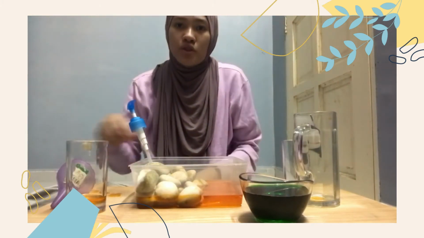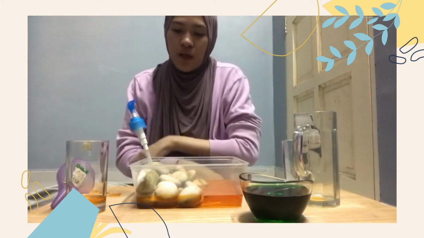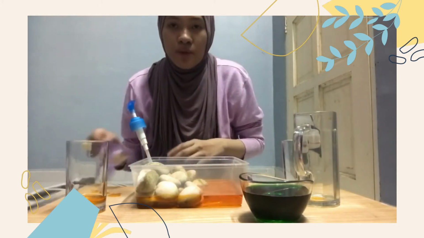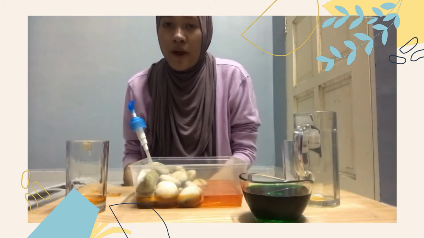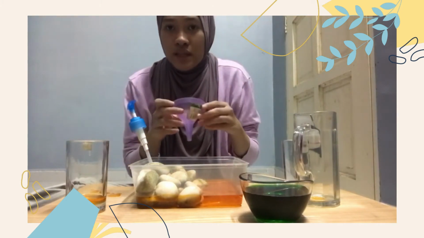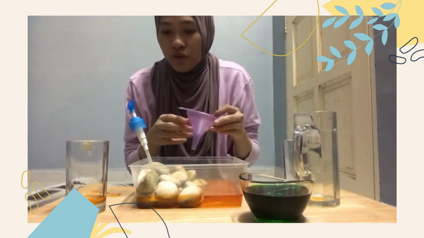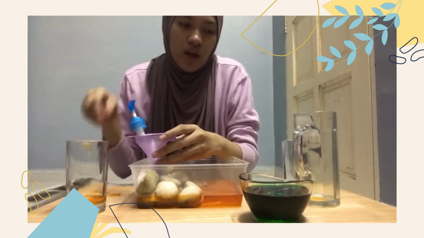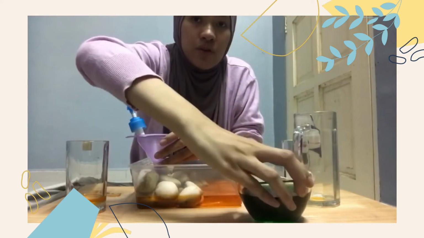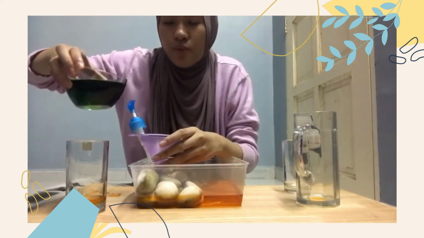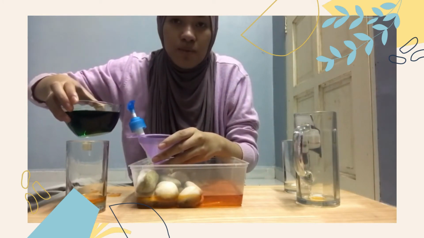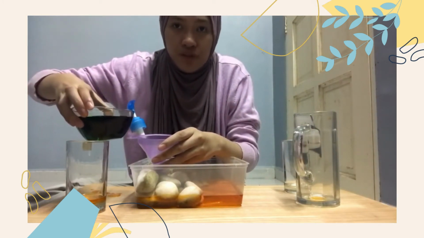I will show you by using my model for a better understanding. I will be using this to represent a landfill. I will be putting it here, and this green colored water will represent the leachate itself that is seeping through from the landfill into our groundwater.